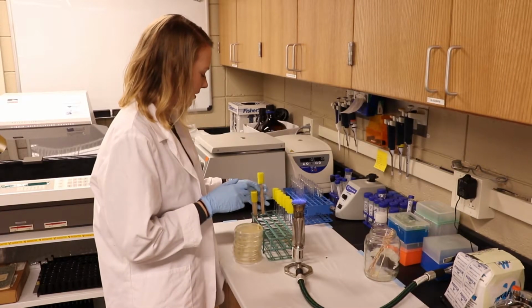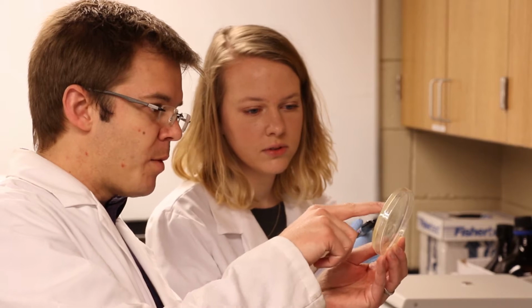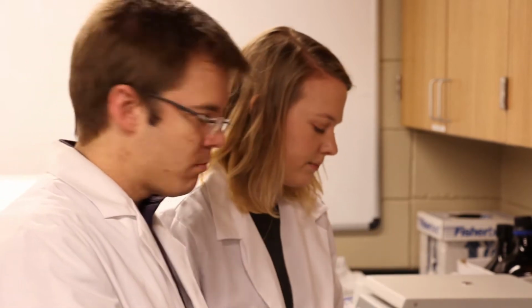And so we've observed several phenotypic responses, and we're trying to discover: are there signaling pathways involved? How is this benefiting the bacteria? Or alternatively, can we take advantage of the membrane alterations to make them more vulnerable to antibiotic treatment?